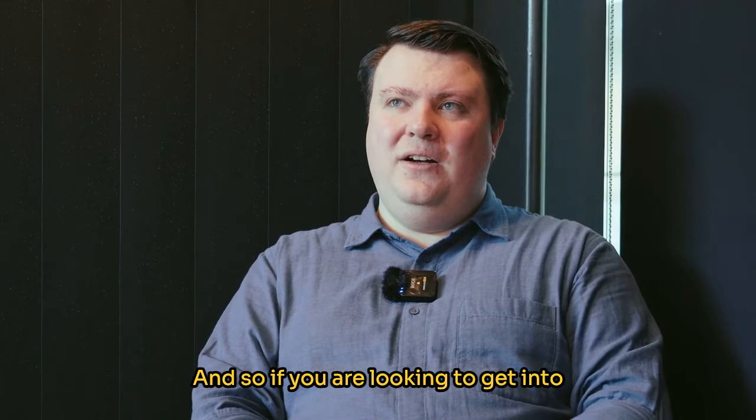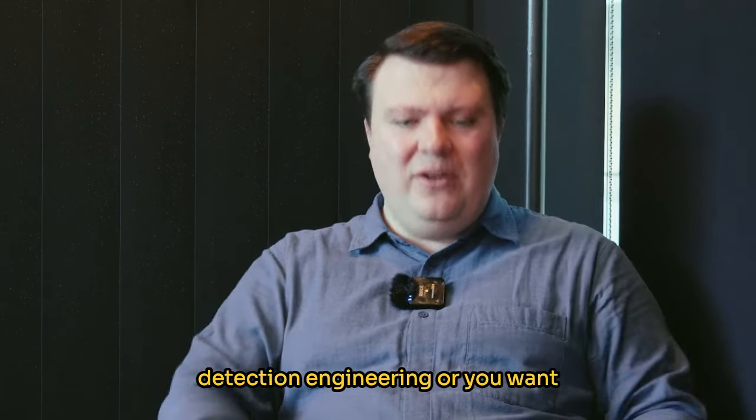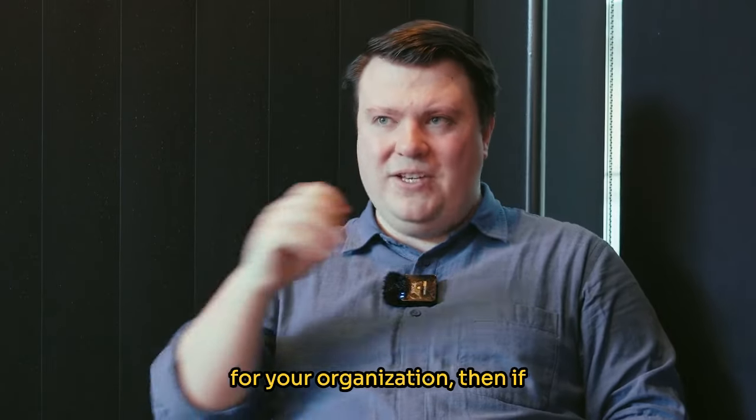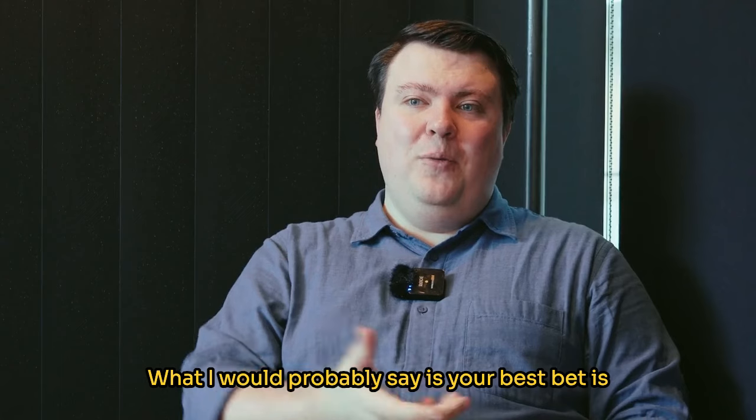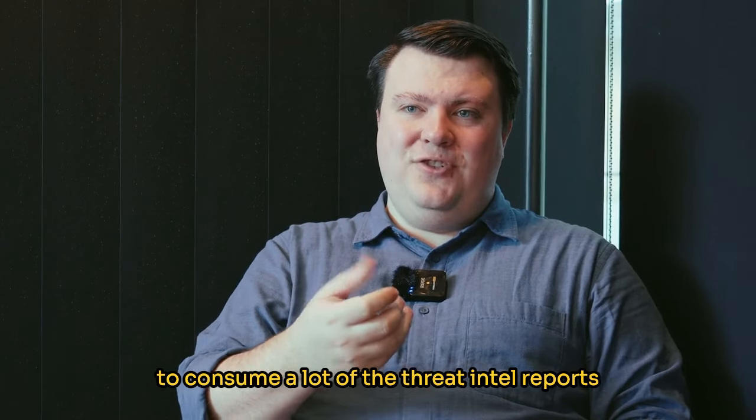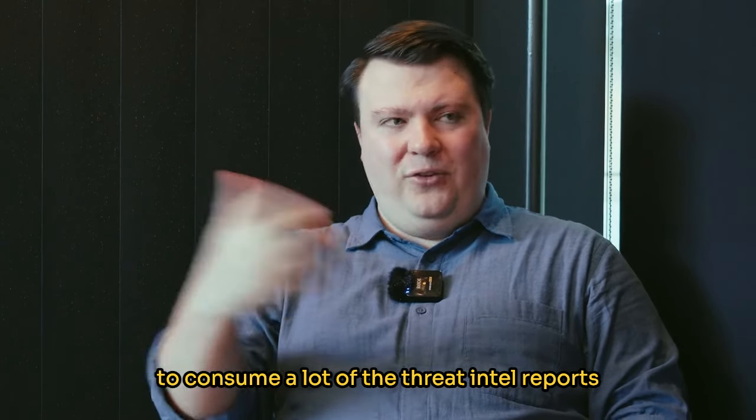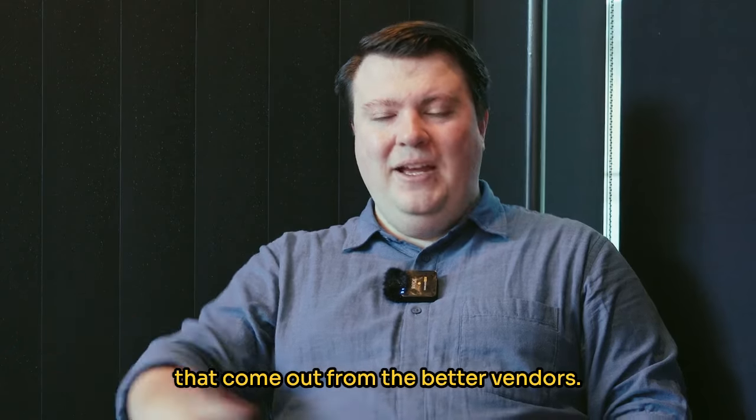So if you are looking to get into detection engineering or you want to do some detection engineering for your organization, then if you're looking at the cloud space, what I would probably say is your best bet is to consume a lot of the threat intel reports that come out from the better vendors.